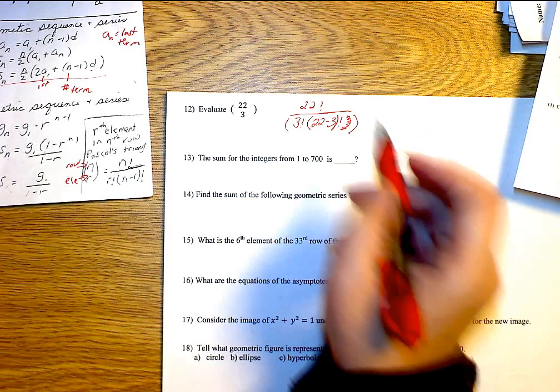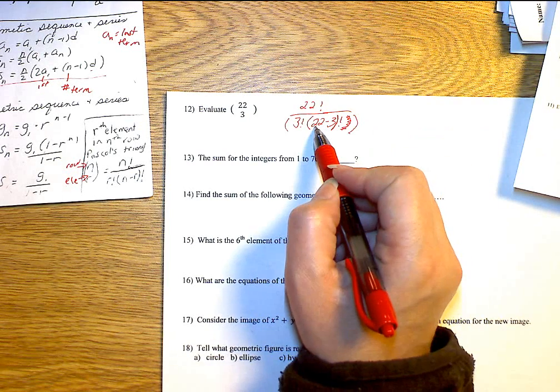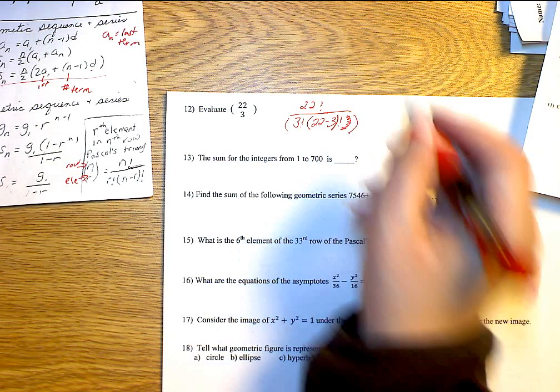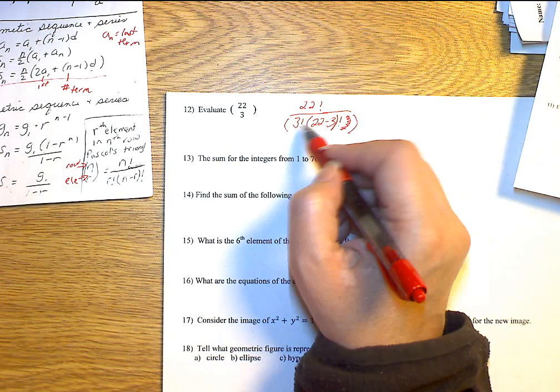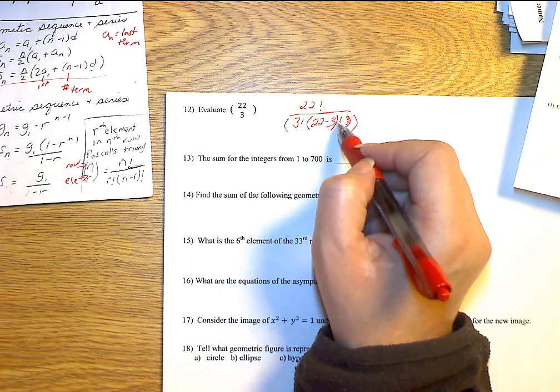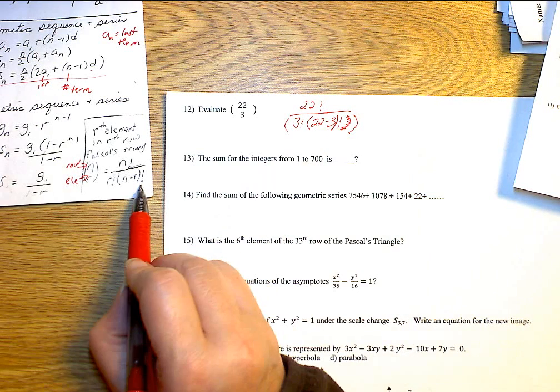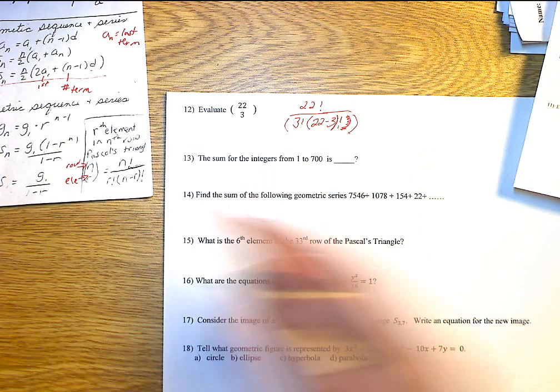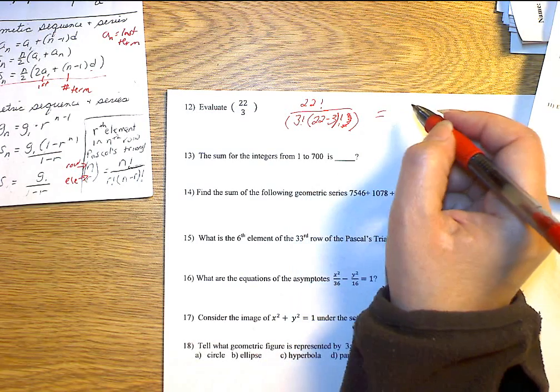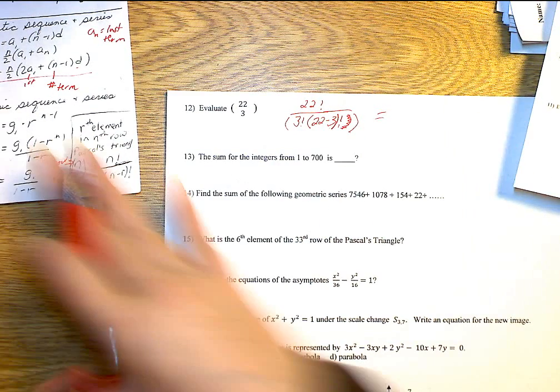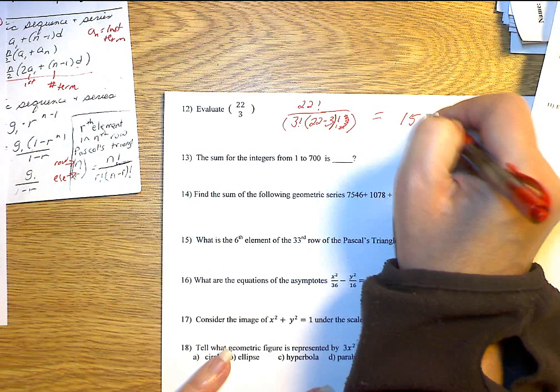So, again, when you have that, one thing you want to make sure of is that the factorial is on the outside of your parenthesis there. So you put that in your calculator. Make sure you practice putting it in your calculator. You should get 1540.